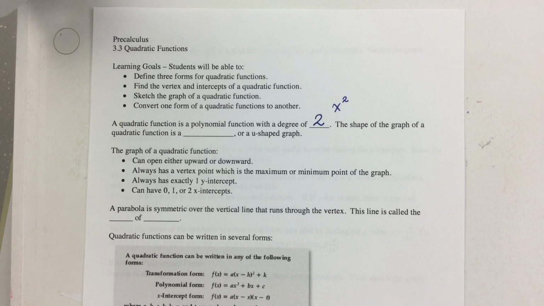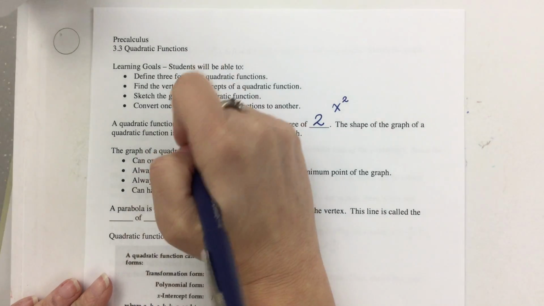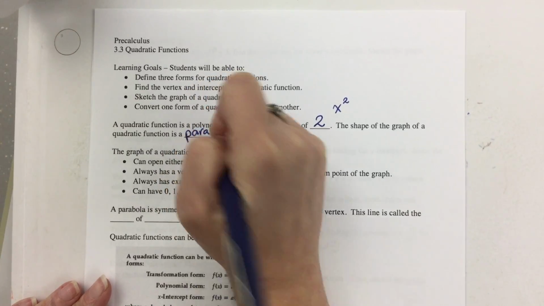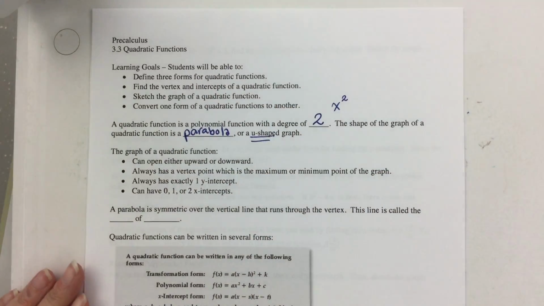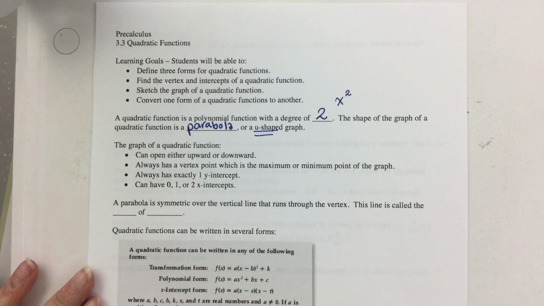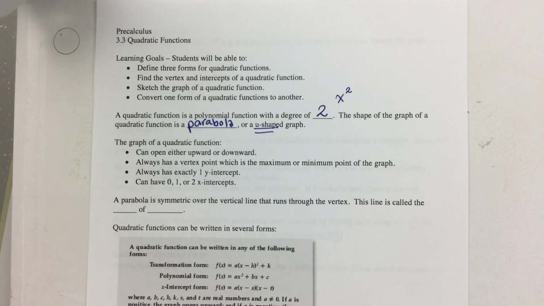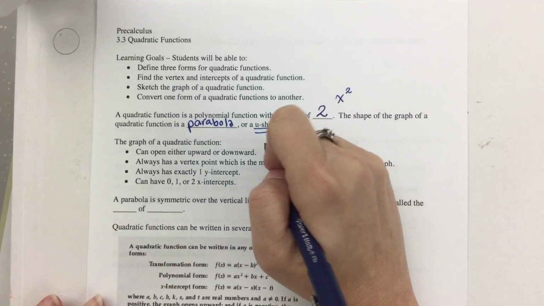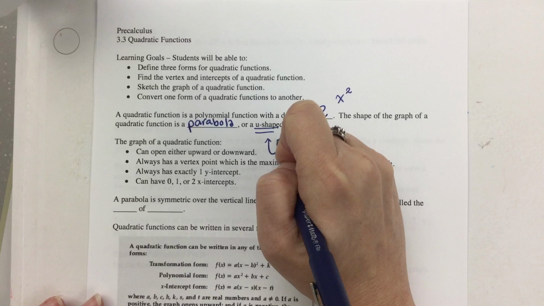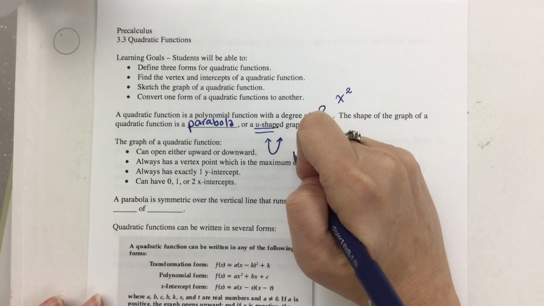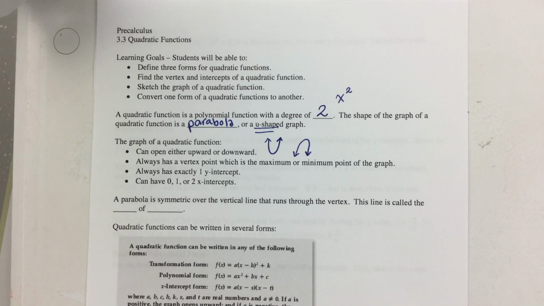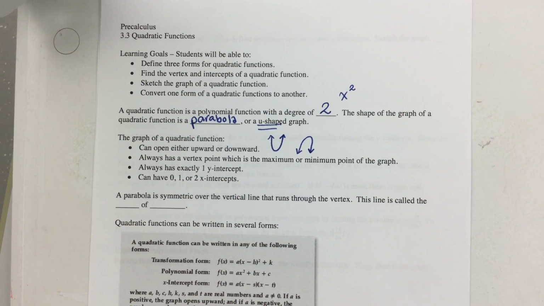The shape of the graph of a quadratic function is called a parabola. And a parabola is a U-shaped graph. Okay, so things that are going to help us as we look at this section. Our parabolas can either open upwards or downwards. A parabola that opens upwards would look like this. A parabola that opens downwards would look like this. So all of our parabolas will either open up or down.